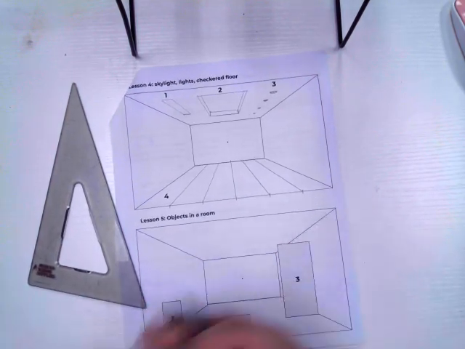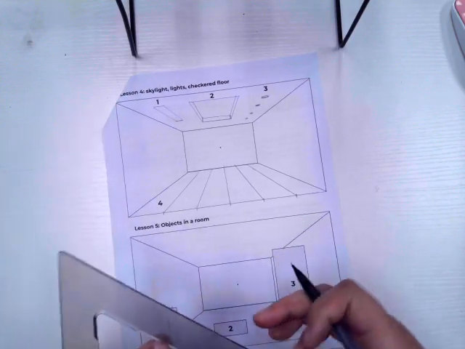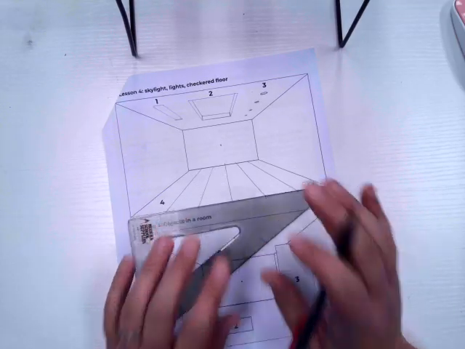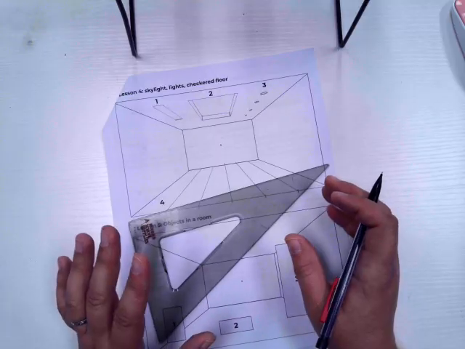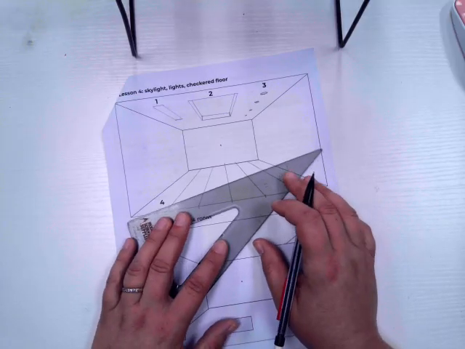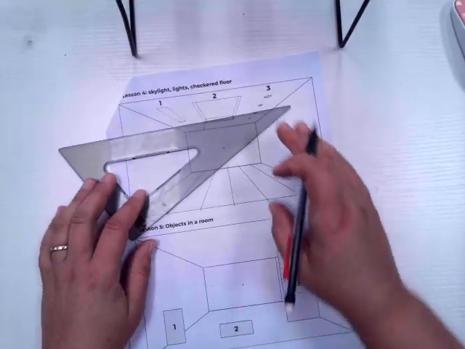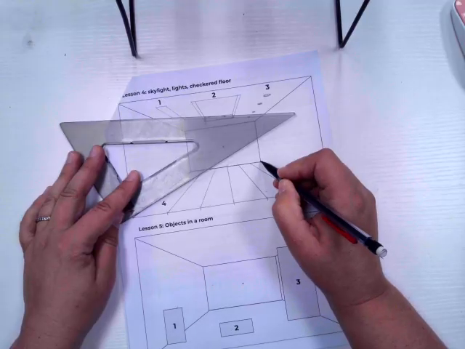All right. Now, there's a couple of theories on this one. One, people have just done it before where they're like, you know what? I'm just going to put these lines in. It's fine. I'm okay with that. If you want it to be more mathematical, we take our ruler or a triangle, and you connect this point to that point.